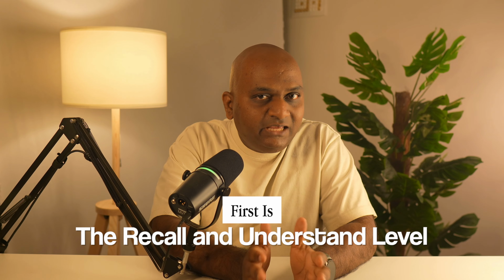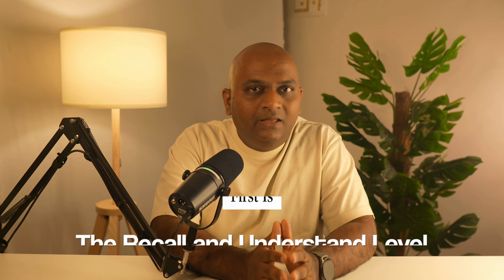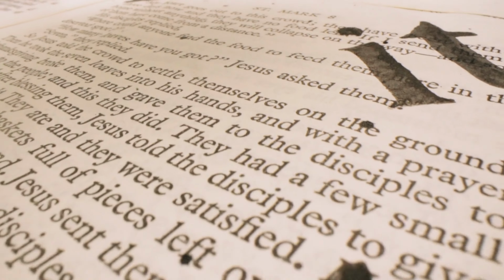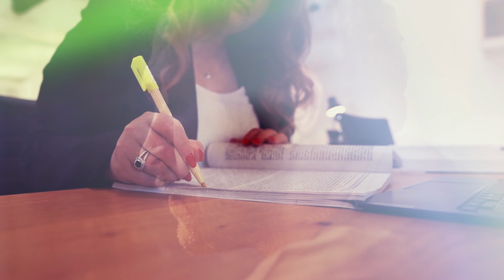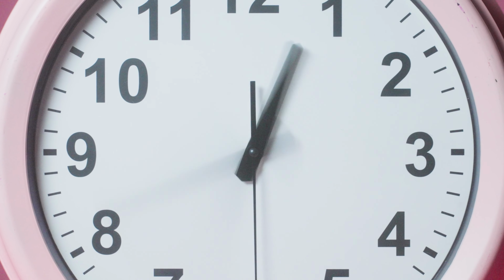First is the recall and understand level. These are straightforward memory tests. They ask for definitions, acronyms, or the primary purpose of a specific tool. The hack here is sheer speed. When you see a simple question asking you to define the abbreviation for a specific lean tool, do not overthink it. Trust your memory, pick the correct answer, and bank that saved time for the harder questions.